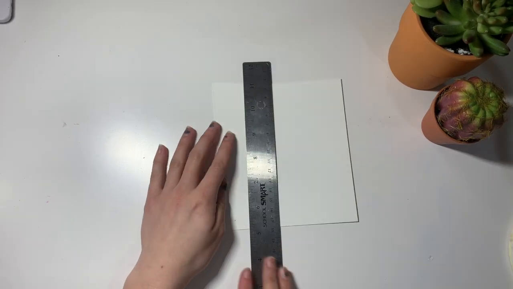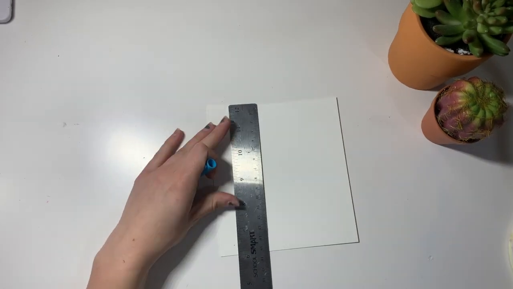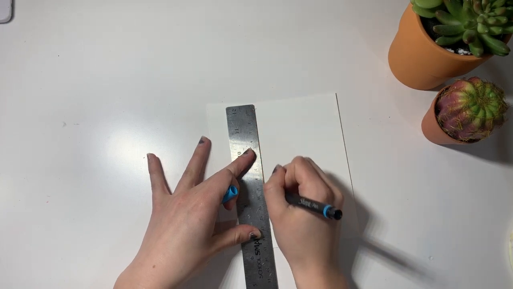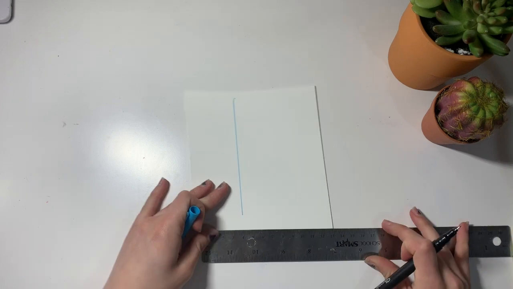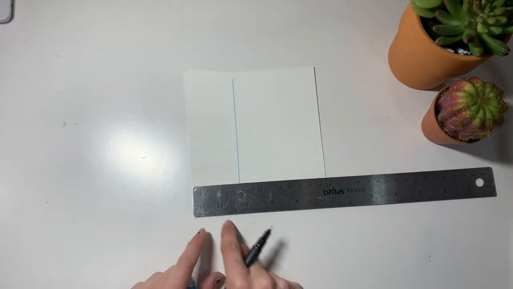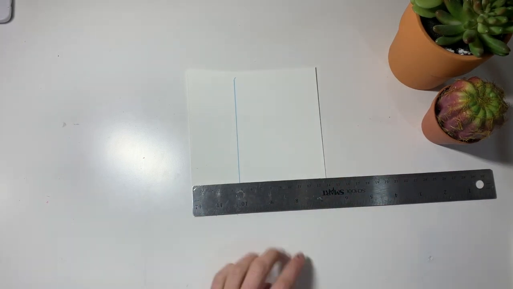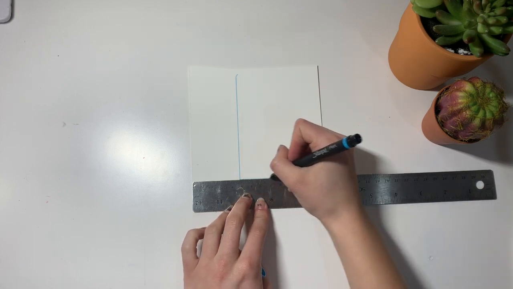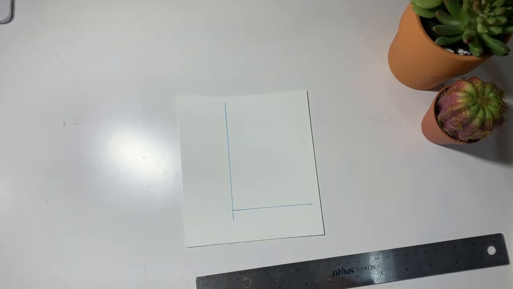When you're making a straight line, you want to line up your ruler, keep it there, and draw your line. I'm just going to make a right angle. Whenever you make a right angle, you want to line up the straight side of your paper with your ruler. That's how you know it's nice and straight. Boom. Now I have a right angle right there.